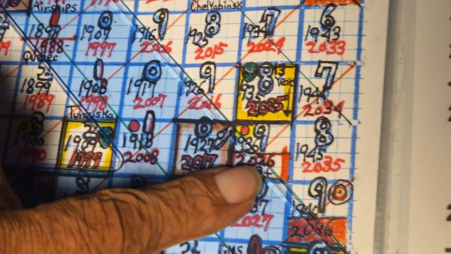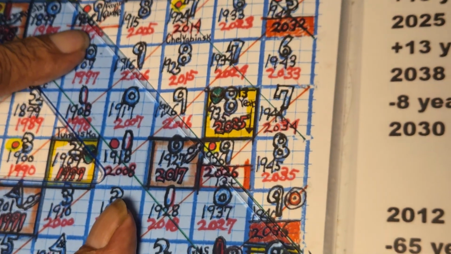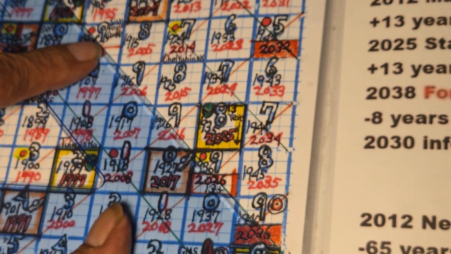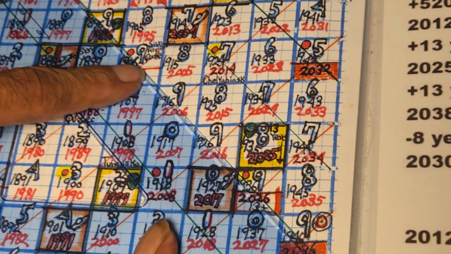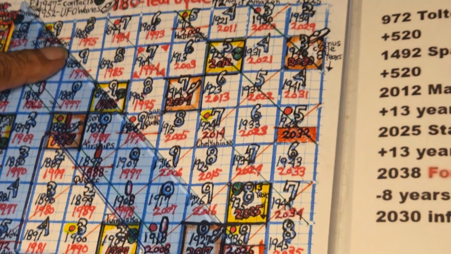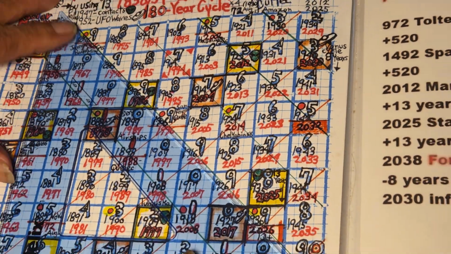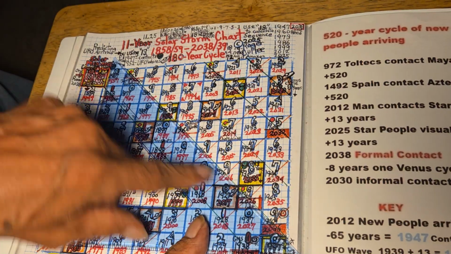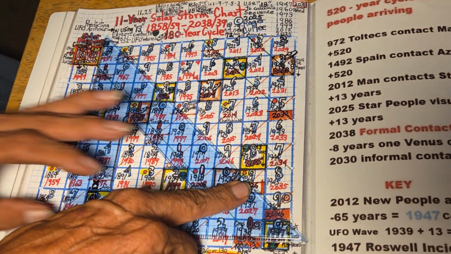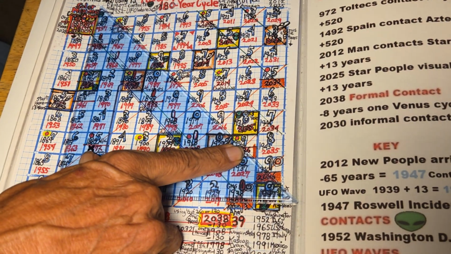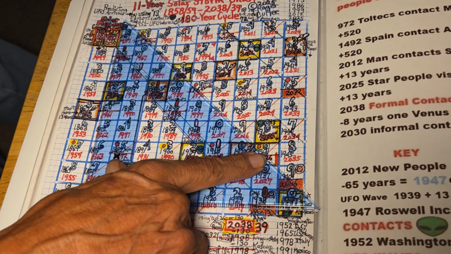So what does that tell me? It tells me that in 2026 there's going to be an earthquake, which already happened, a 7.2 out in the Indonesia area. And that's going to be combined with a geomagnetic storm. That's what that GMS stands for. So a geomagnetic storm combined with an earthquake is going to happen in 2026. That's how easy it is to predict. Straight lines.